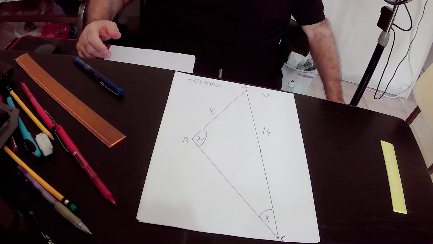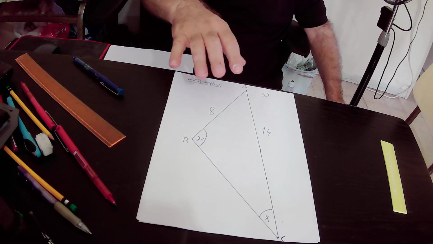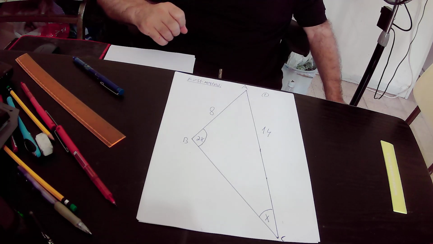So first of all, I present you the first method to find the area of this triangle ABC.